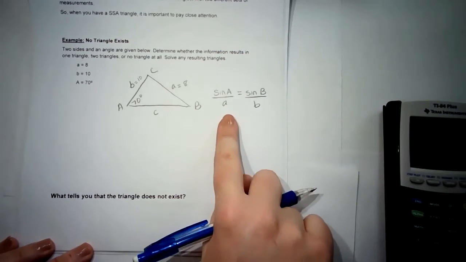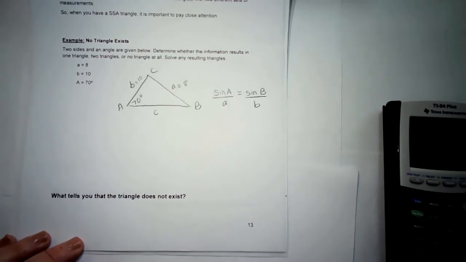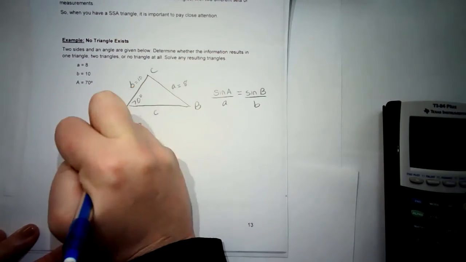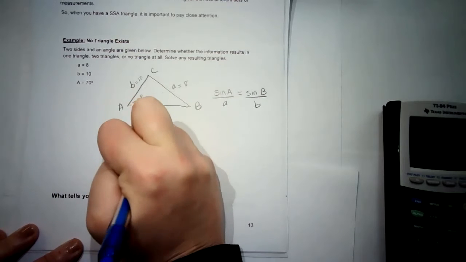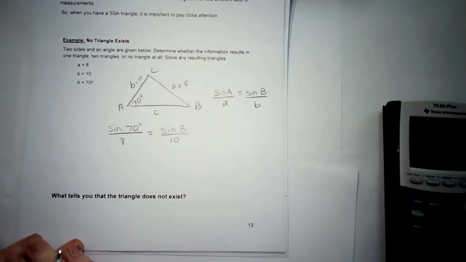We know everything about A. We know one piece of B, and we're solving for angle B. So we're going to put our angle on top. So here we go. We're going to fill it in. Sine of 70 degrees over 8 equals sine of B over 10.